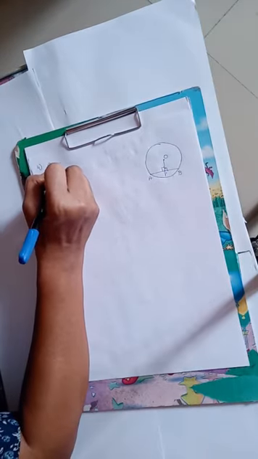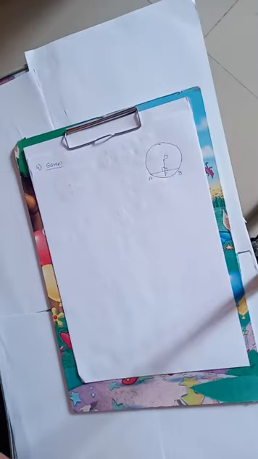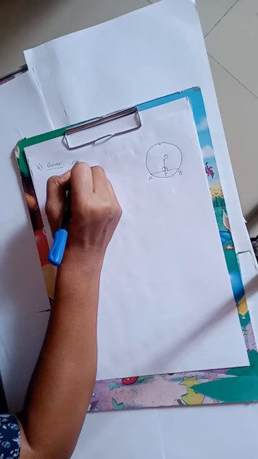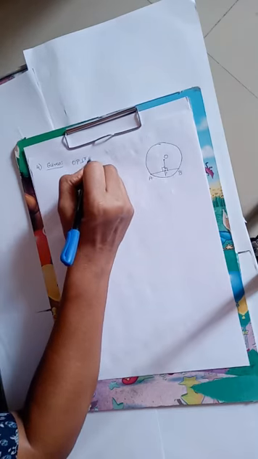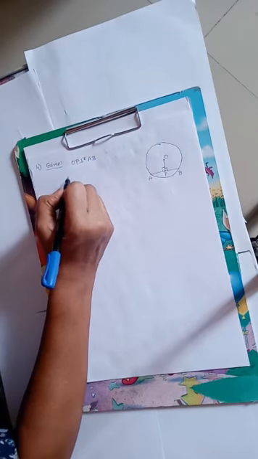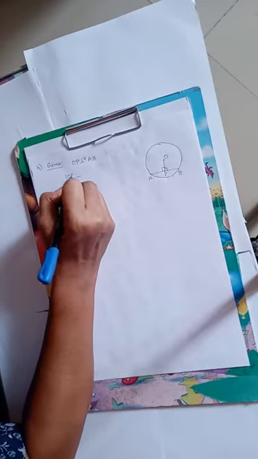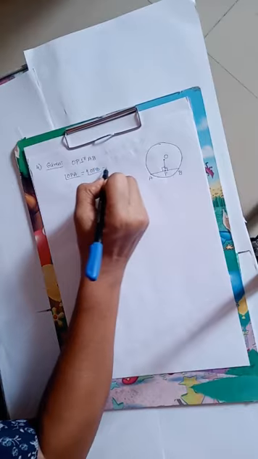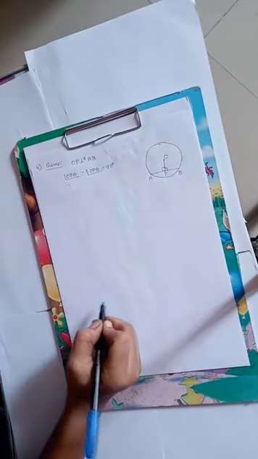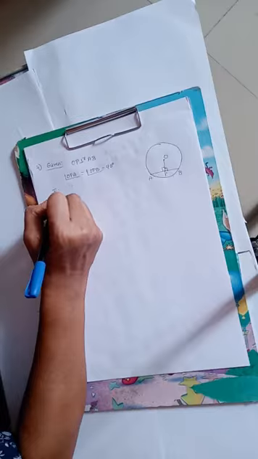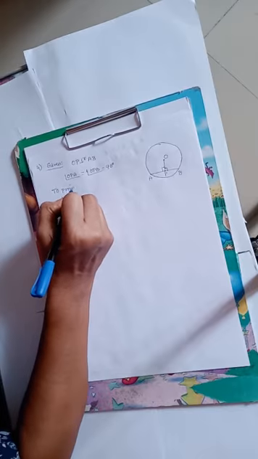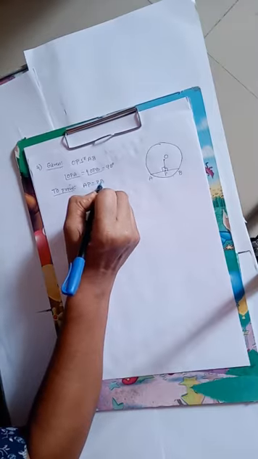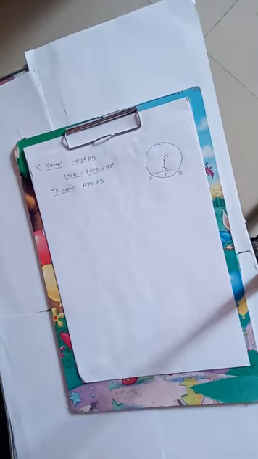Whatever is given, write it down first. O is the center of the circle, and it is given that OP is perpendicular to AB. This gives that angle OPA is equal to angle OPB is equal to 90 degrees. What do you need to prove? You need to prove that AP is equal to PB, or that P is the midpoint of AB.